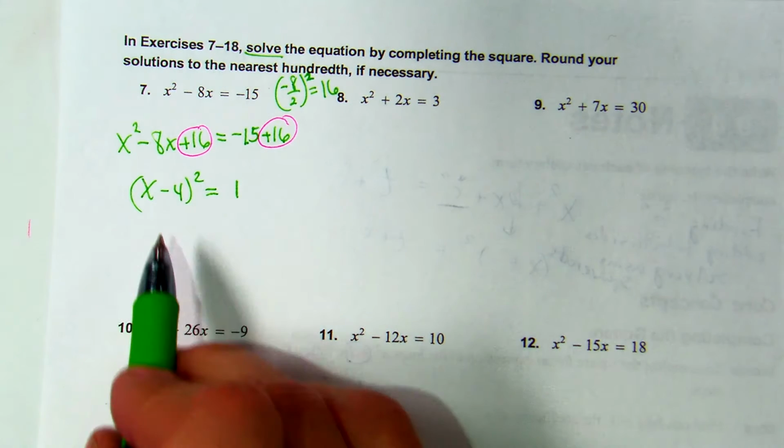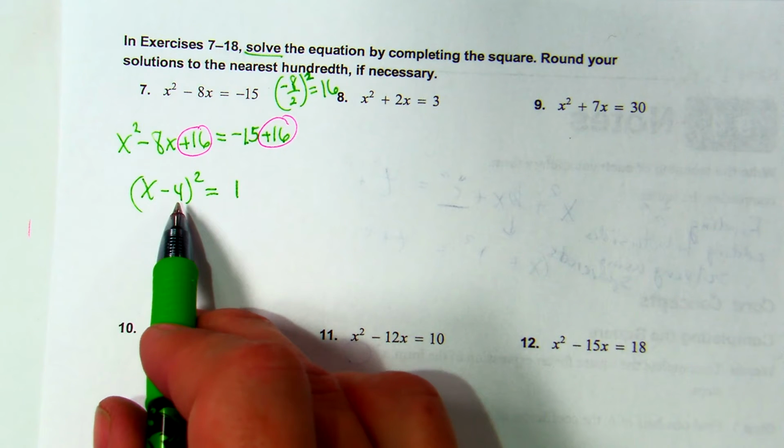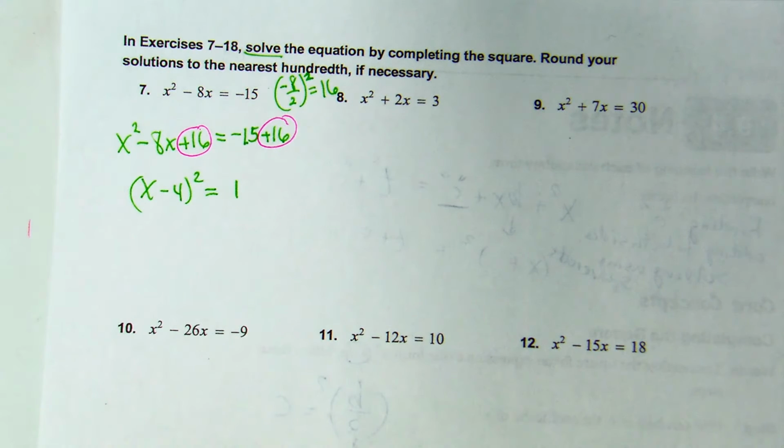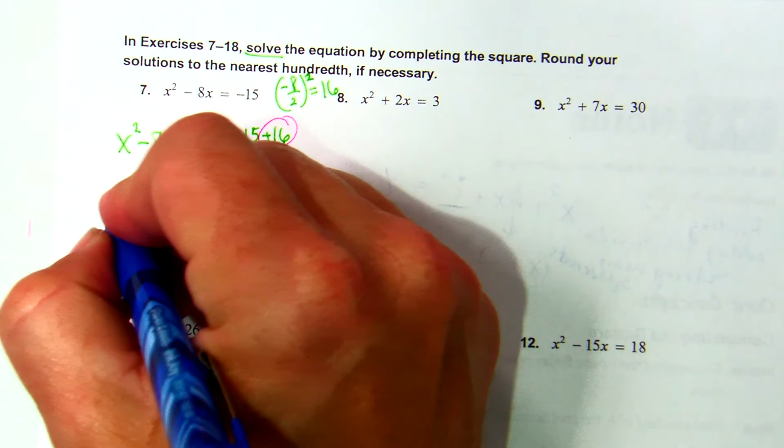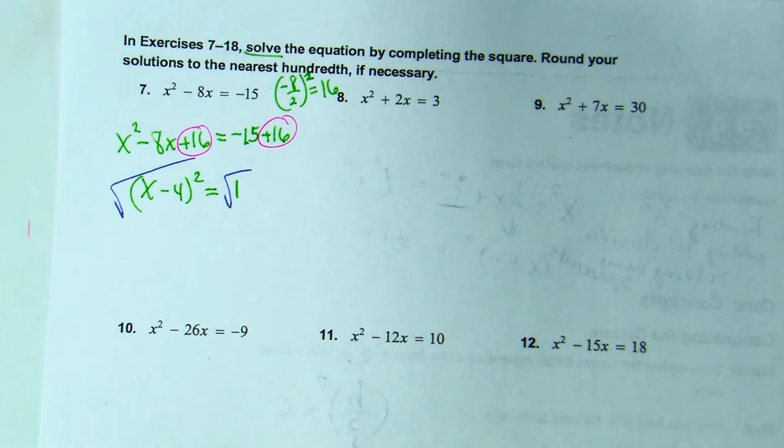And this is beginning to look like the problems we had from 9.3, solving by square roots. Right? In 9.2 and 9.3, we talked about solving by square roots. So we're going to look at this now. We're going to take the square root of both sides. In fact, we just had a quiz over those two sections, so this should be pretty familiar at this point.